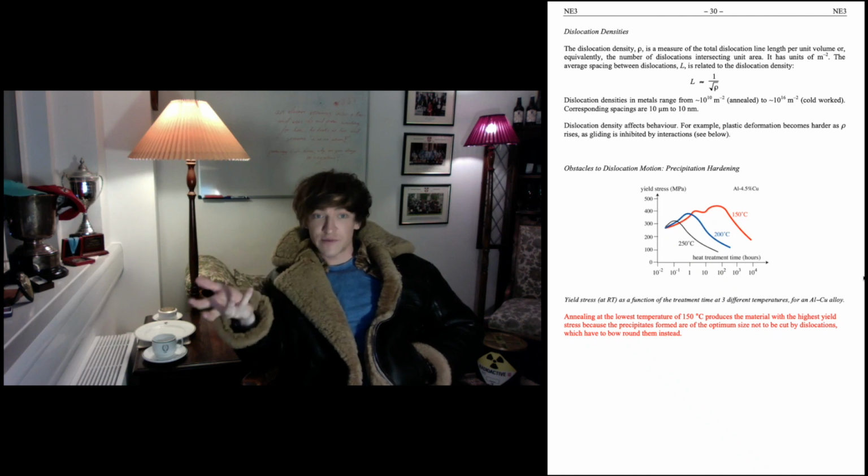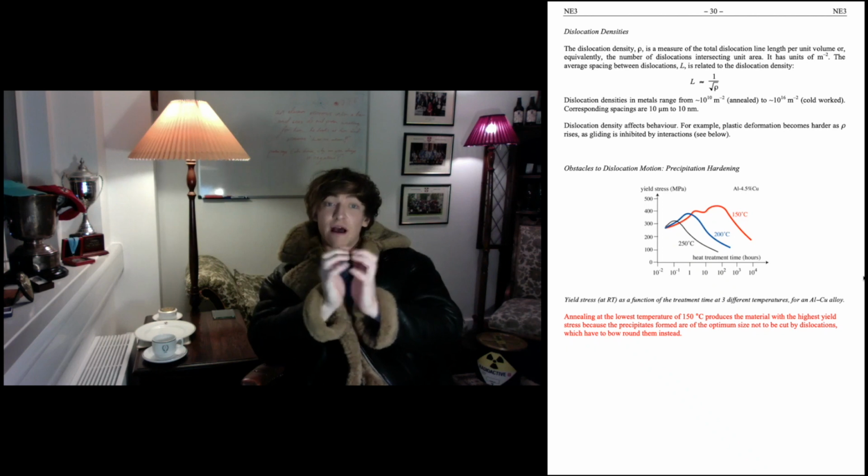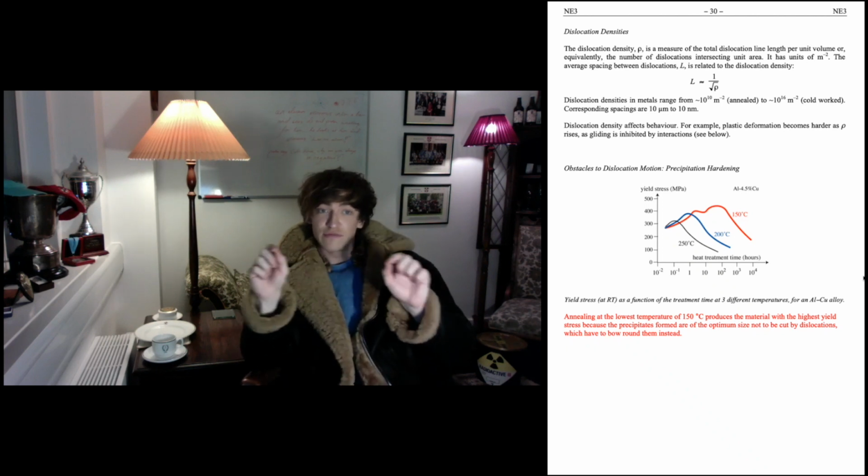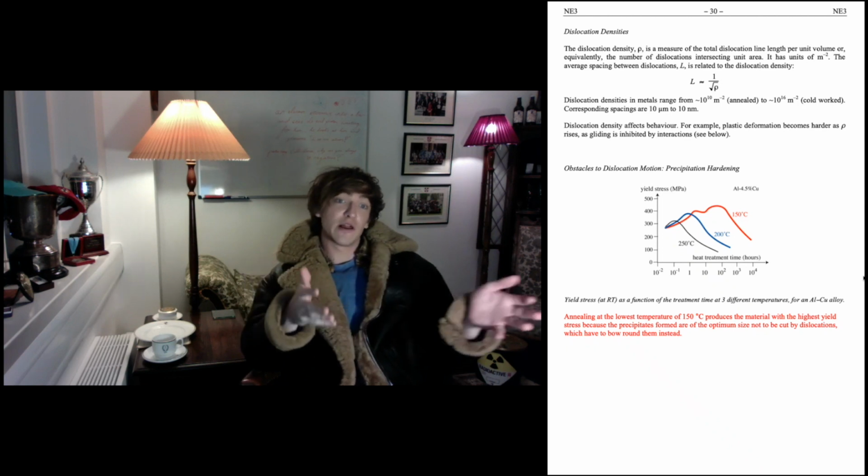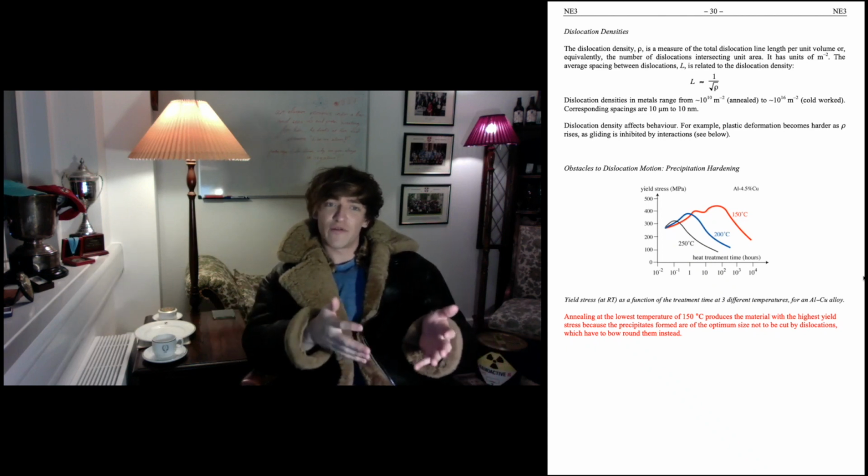Should you produce large precipitates following, say, a long or higher temperature treatment, dislocations find it easier to bypass them because they bow around the precipitate. But if you have smaller precipitates following, for example, a lower temperature or reduced time treatment, dislocations actually cut through them rather than bowing. So too small and they're too easy to cut, too large and they're too easy to bow around.